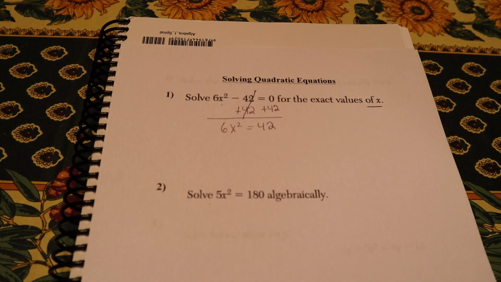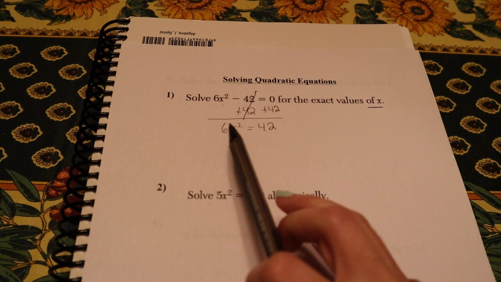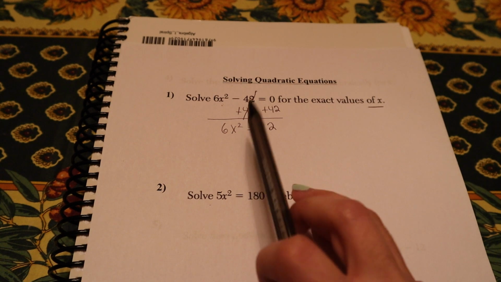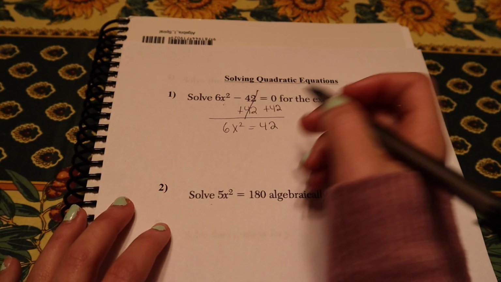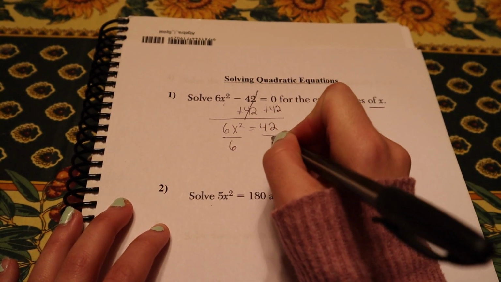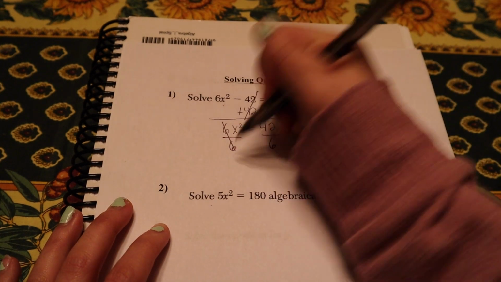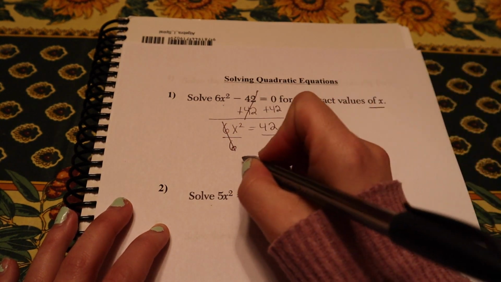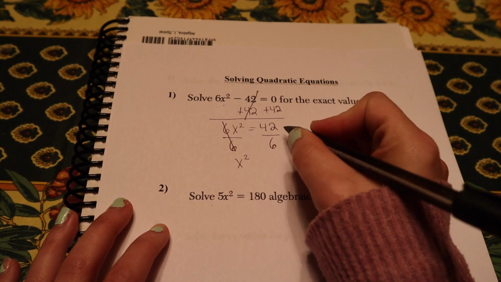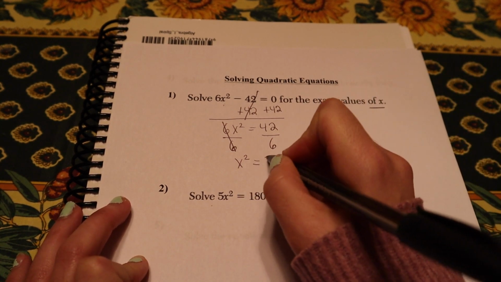Now you want to get your x squared term alone. So right now 6 is being multiplied by x squared. The way to undo multiplication would be division. So I'm going to divide by 6 on both sides. 6 will cancel. And then I'm going to go ahead and do 42 divided by 6, which is 7.